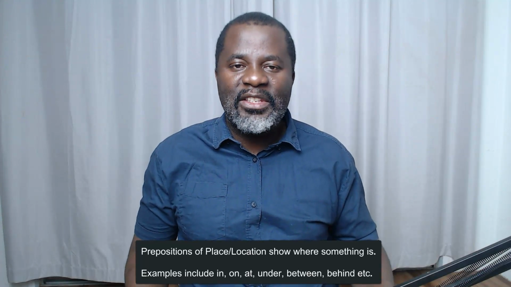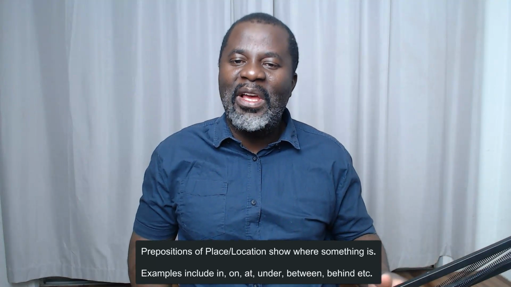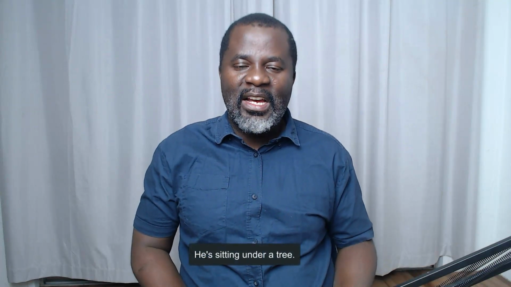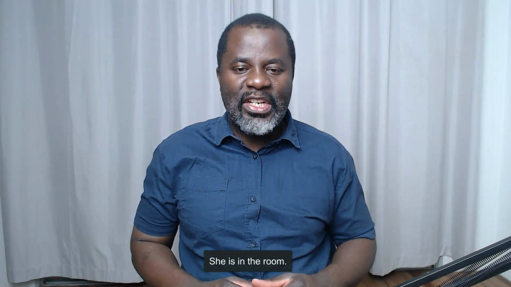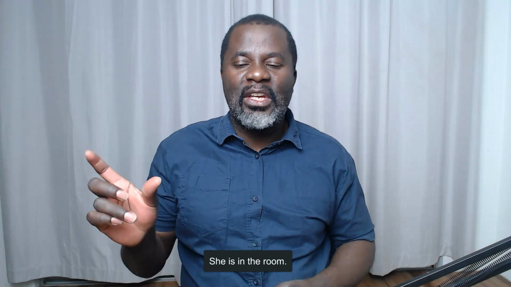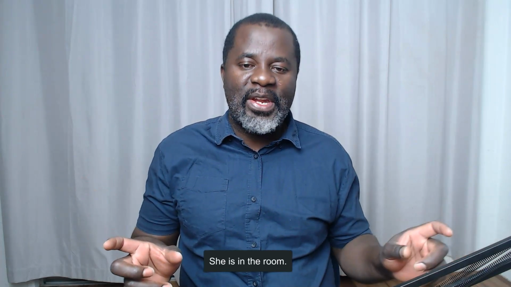If you say, he is bathing behind the house, so behind is a location. If you say, he's sitting under a tree, under is telling us the location. So when you say, he is sitting under a tree, he is related to the tree in the sense that he is under that tree. Let me give you the last example. She is in the room. Again, you can see she, which is a pronoun, and the room are connected by the preposition in the sense that she is in the room.